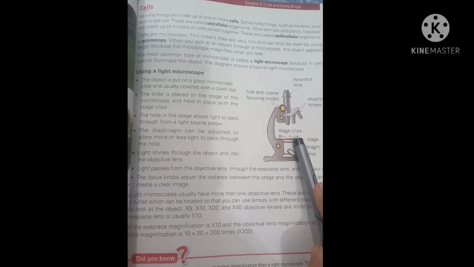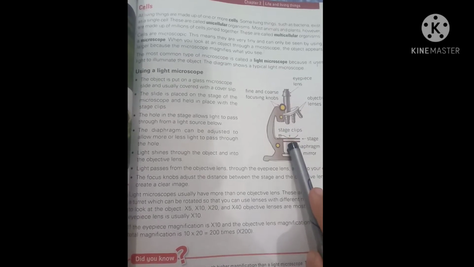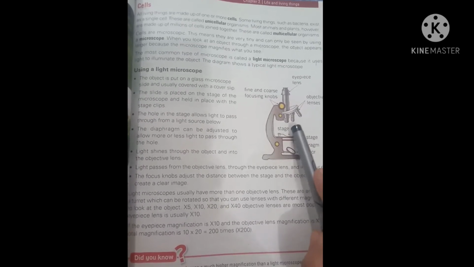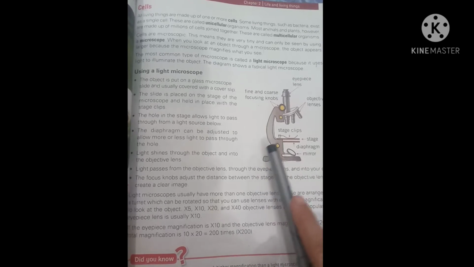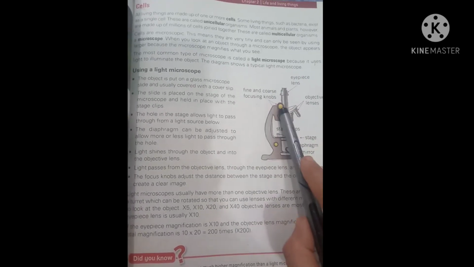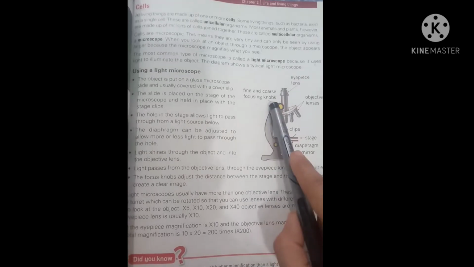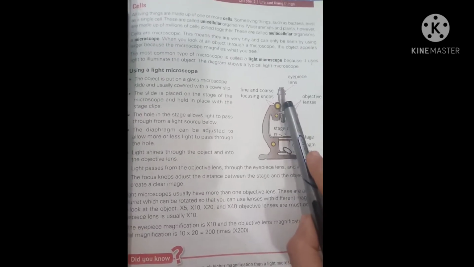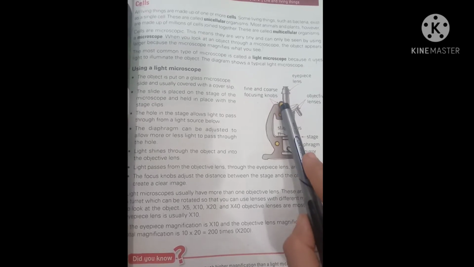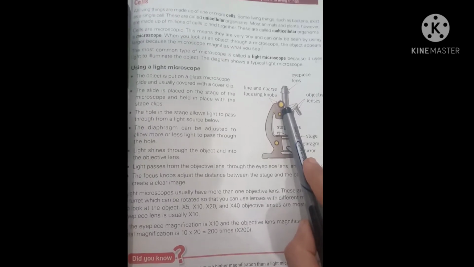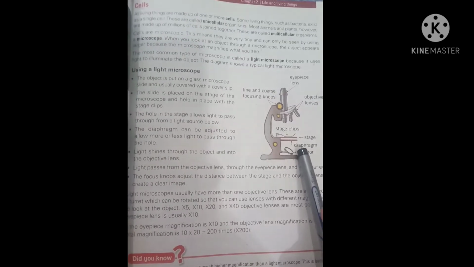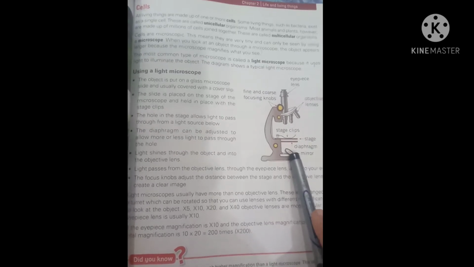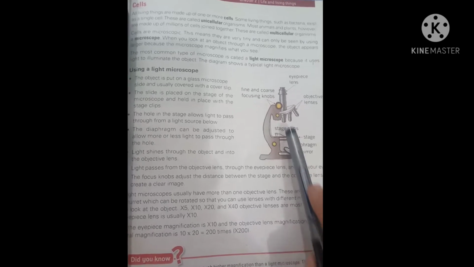Other than that, there is a stage. The stage is the place where we keep our slide or object which we have to observe. And stage clips are the clips through which we adjust our slide. This one is the fine and coarse knob, which is also known as the focusing knob. Through it, we focus on our object by rotating it. We can take the object close to or far from us. This one is the diaphragm and this one is the mirror, through which light can pass easily.